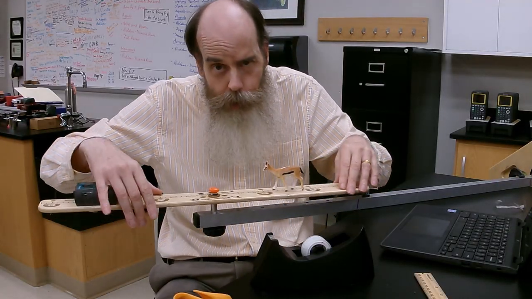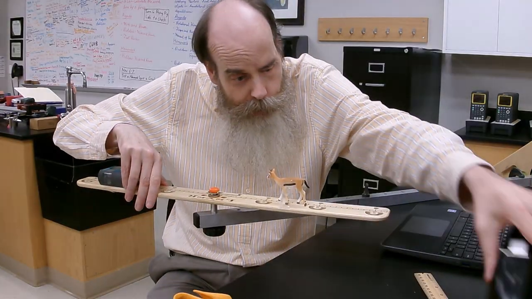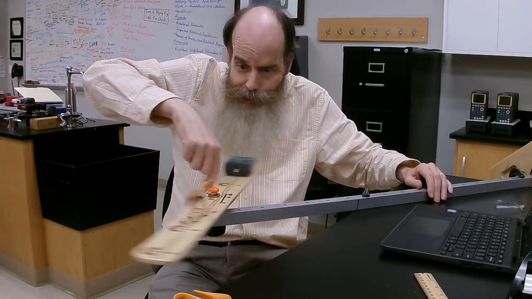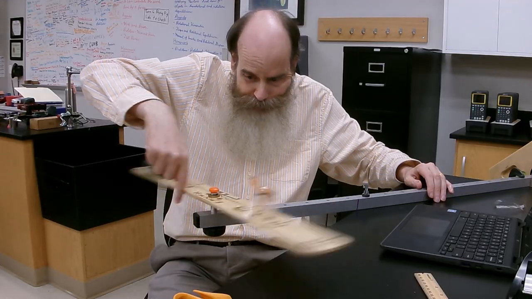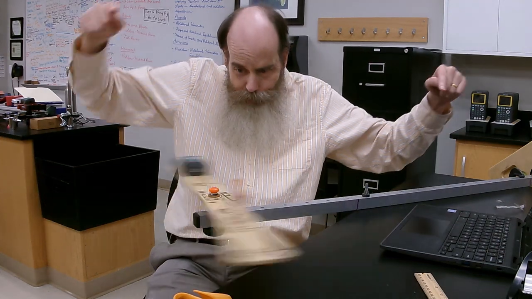Now I will start it spinning and collect the data. Giselle loves this. Here we go. And I'll collect the data now. Now data is being collected.